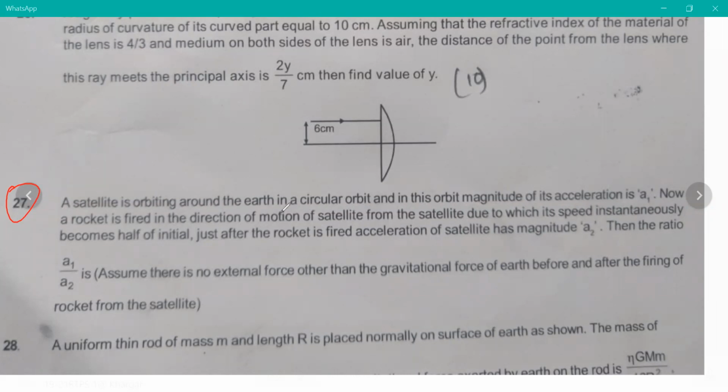Okay, so a satellite is orbiting around the Earth in a circular orbit. Initial magnitude of acceleration is this much. Okay, so magnitude of the acceleration is going to be equal to orbital velocity squared divided by this. Okay, and we know that the formula of orbital velocity is square root of, okay, this. So you can correlate this one with this.